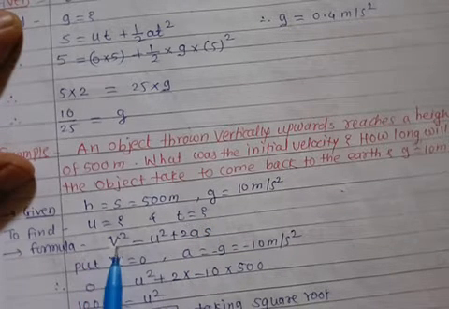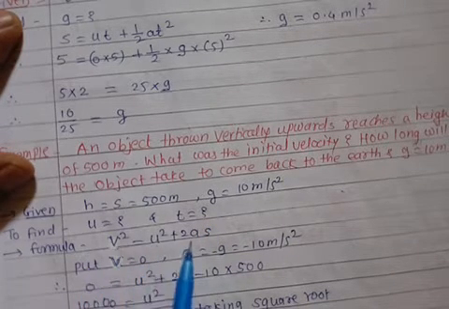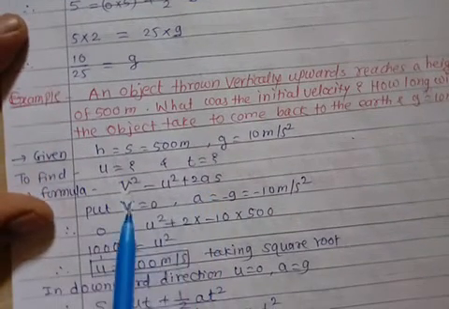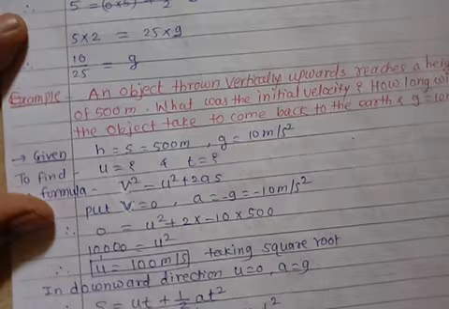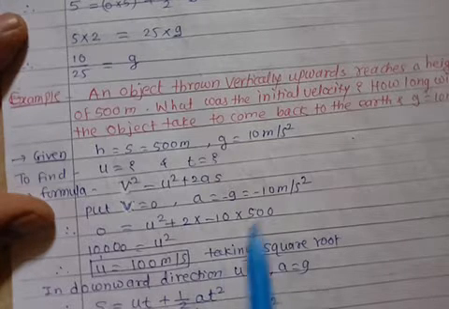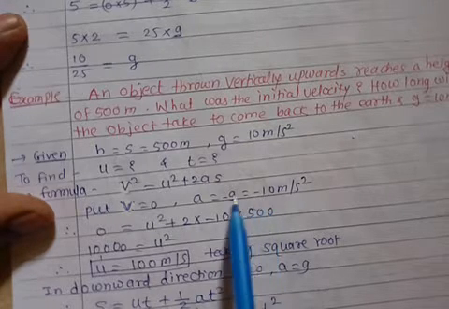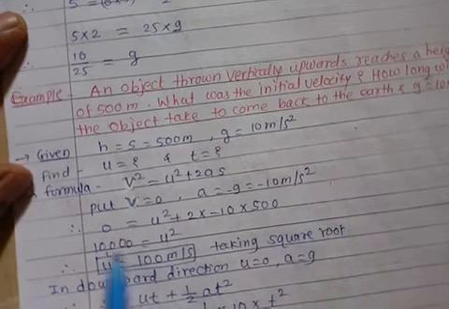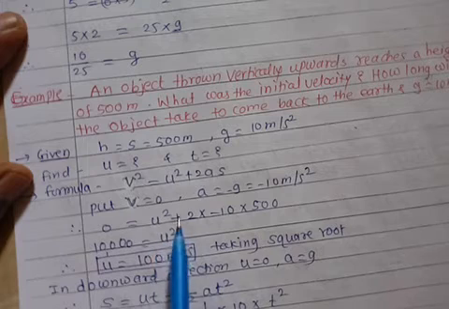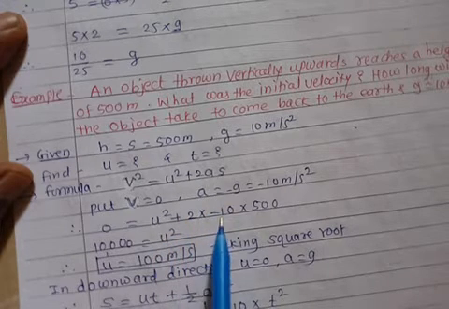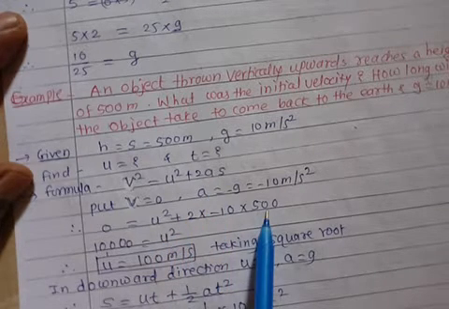The formula is the third equation, v square equals u square plus twice a s. Here v equals 0 and a equals minus g, because at the time of going away from the earth, minus g with negative sign is taken, minus 10 meter per second square. Put here 0 equals u square plus 2 into minus 10 into 500, yes, means h.